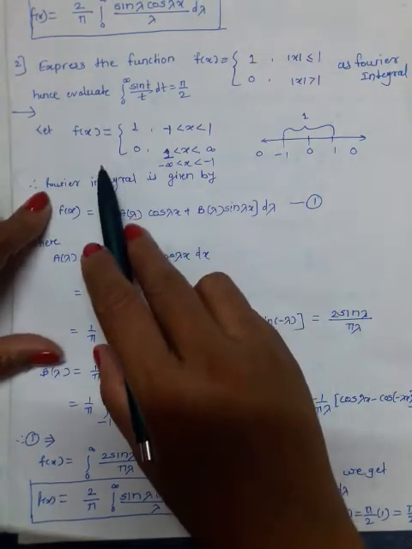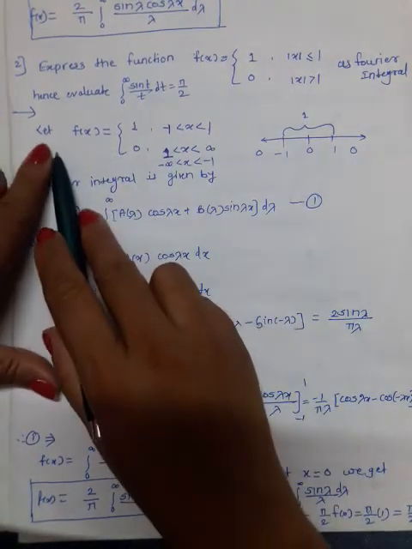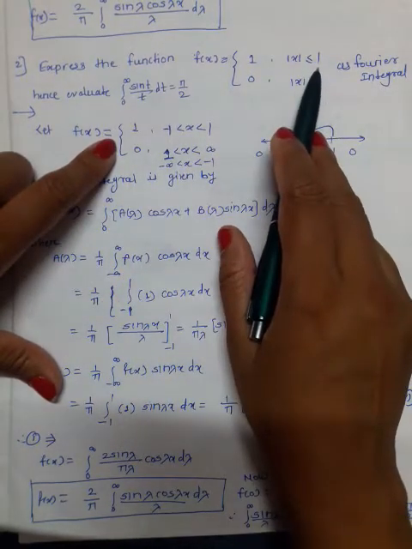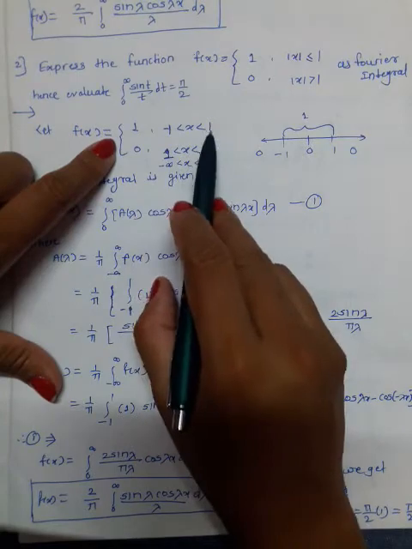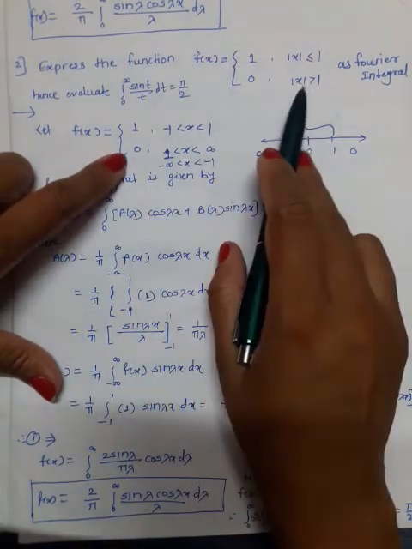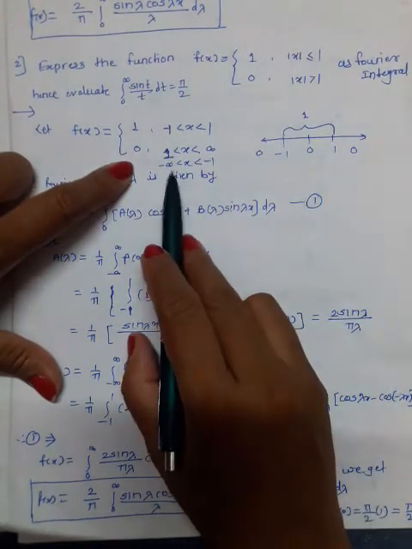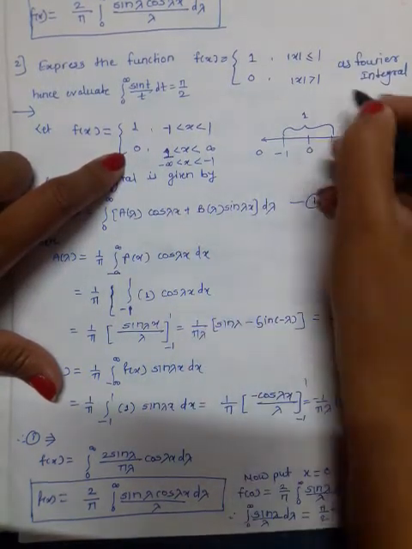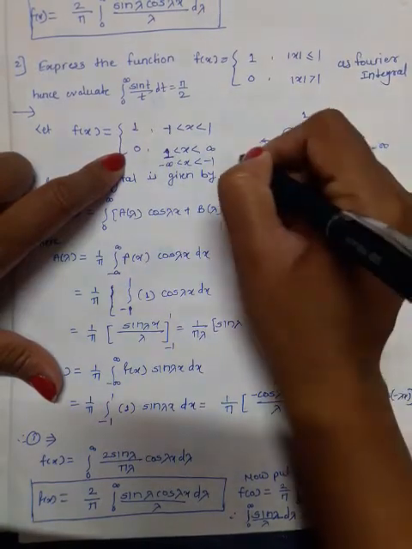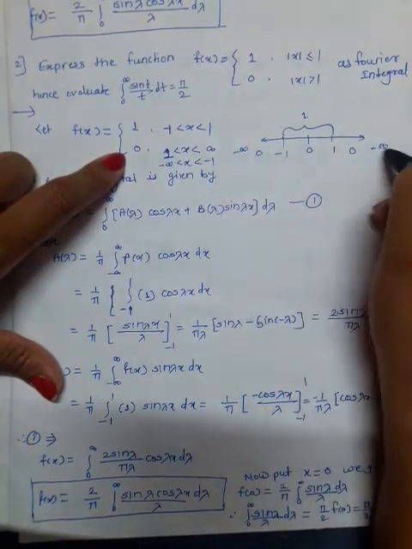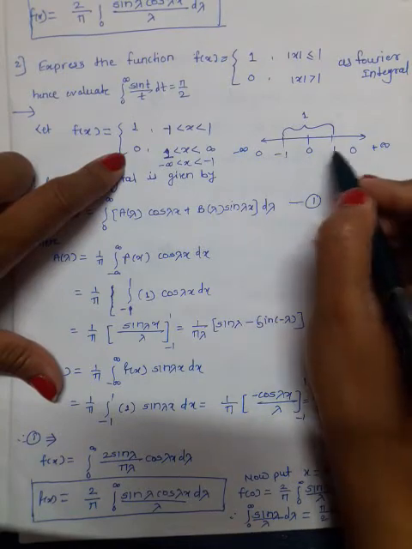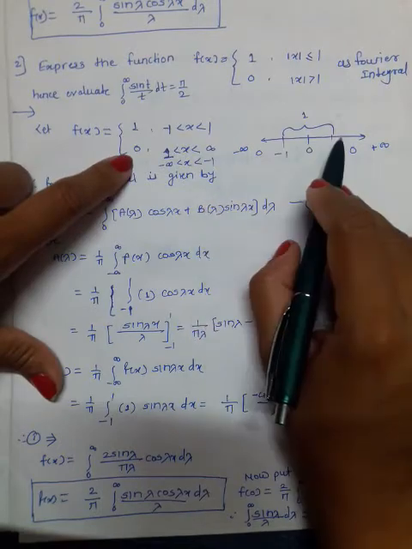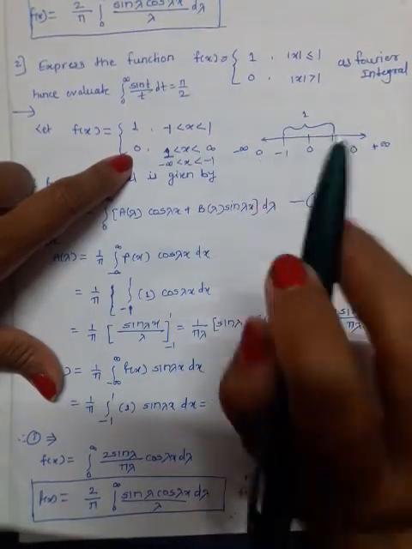Let us start by finding the Fourier integral of the function. Let us first write down the function: f(x) equals 1 for mod x less than or equal to 1, which means x lies between minus 1 to 1, and for mod x greater than 1 it is otherwise 0. That means on the number line, this is 0, this is minus infinity, this is plus infinity, and this is 0, this is minus 1, this is 1. From minus 1 to 1 the function value is 1, and the rest of the values are 0. These are the 0 values.